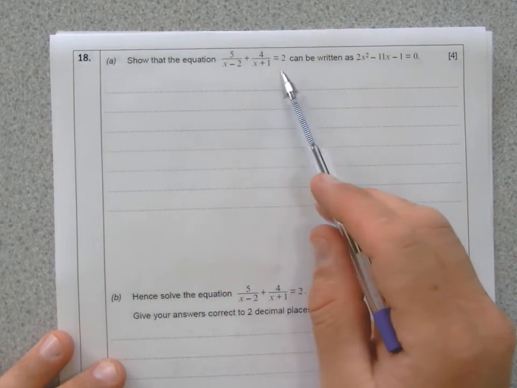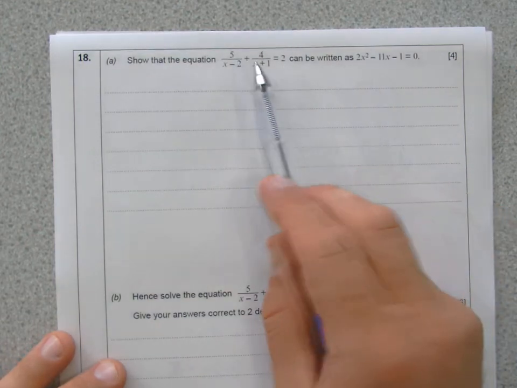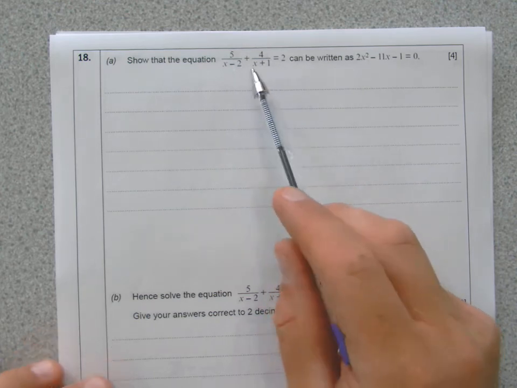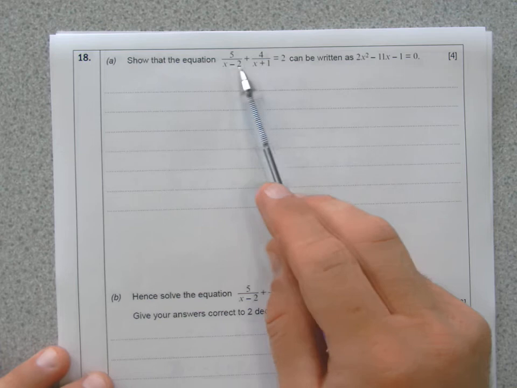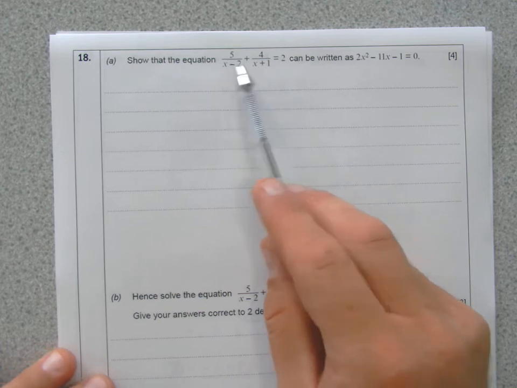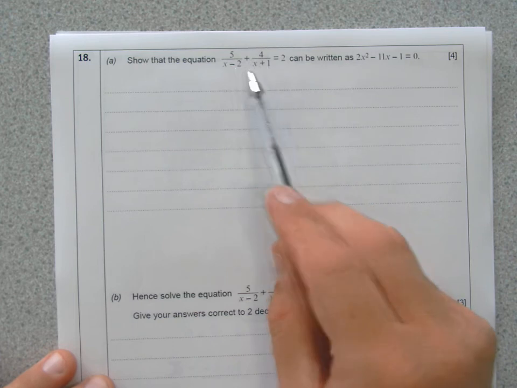Show that this equation can be written as this. So really we're adding two fractions here where the bottom numbers are different, aren't they? Okay. So, when I say numbers, they're algebraic, aren't they? Expressions here in the bottom. So in order to add the fractions, you need to get the bottoms the same.